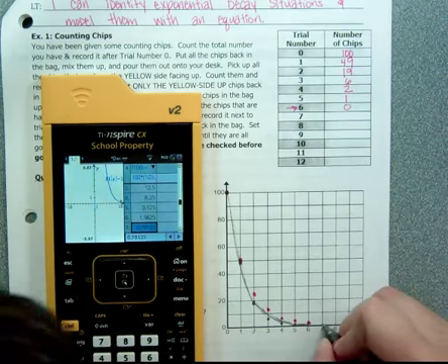So they did not match up perfectly. So the actual data wasn't exactly half.